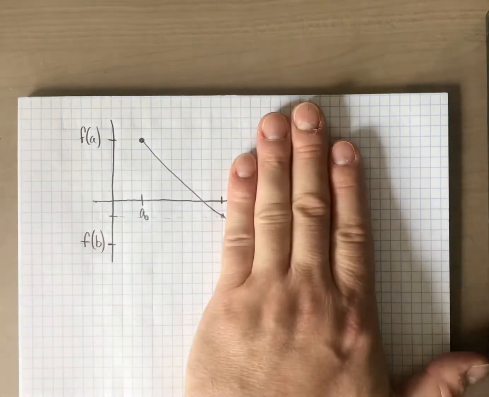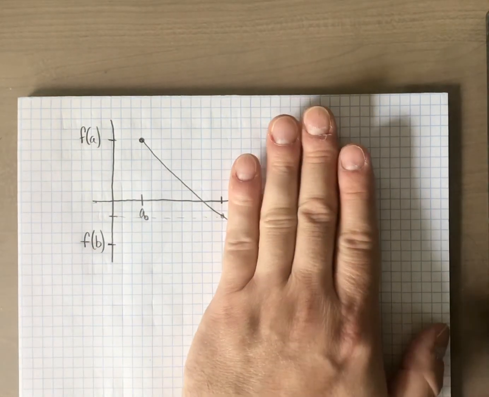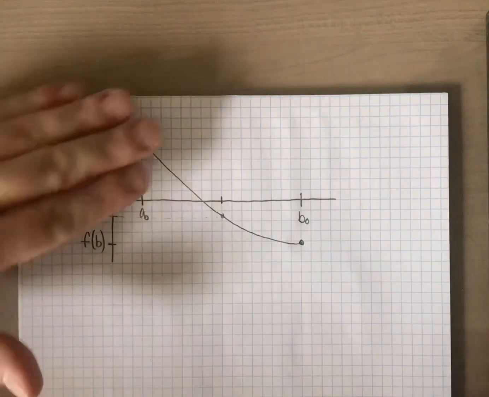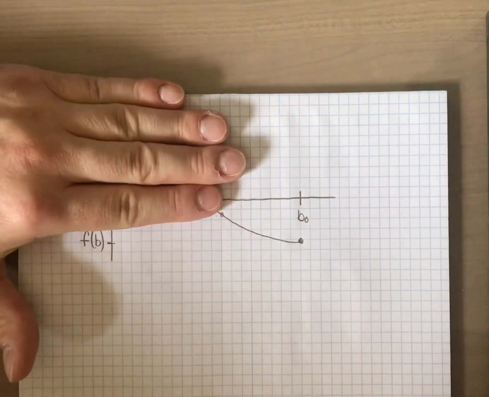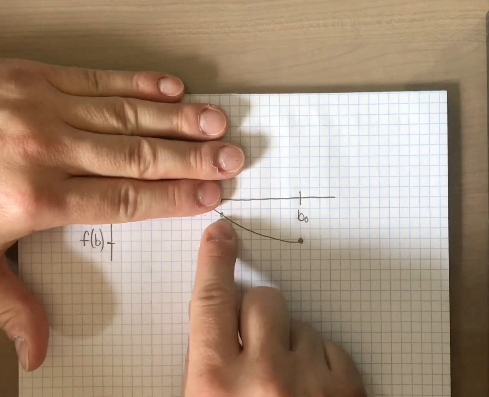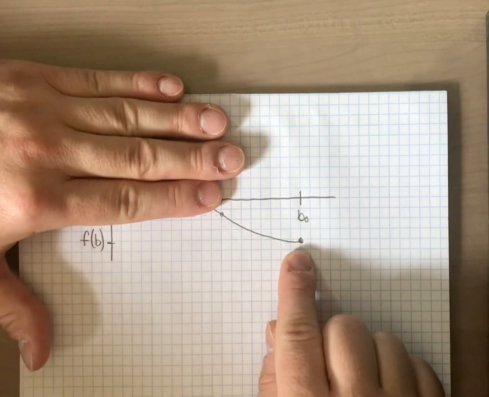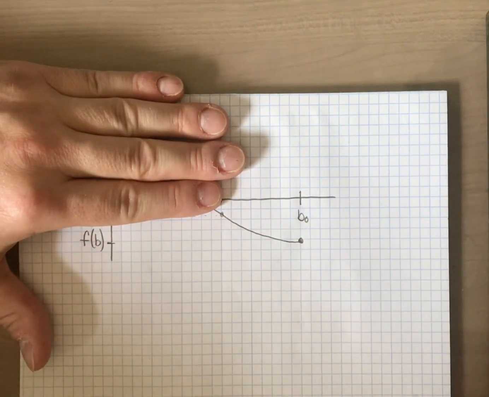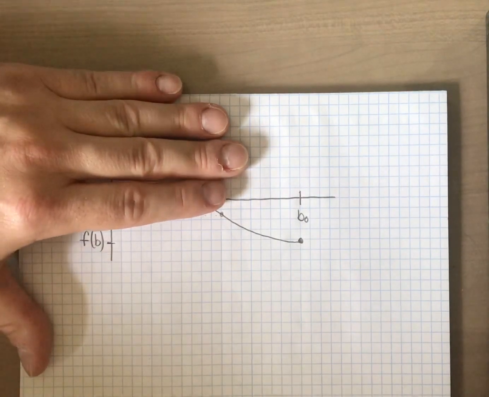Somewhere in between, we must have crossed it. Note that on the other side, this is not true. We start below the x-axis, and we finish below the x-axis. If you start below it and end below it, there's no guarantee you've ever crossed it. And what we can see here is that it actually doesn't cross.